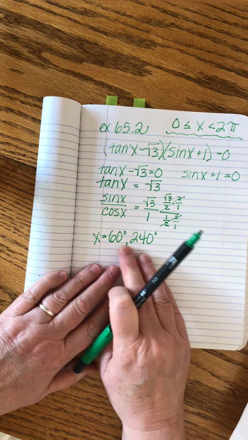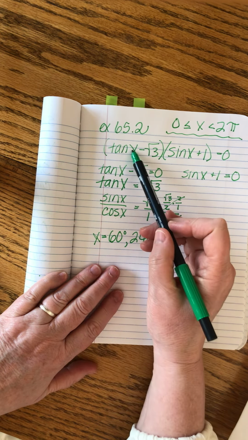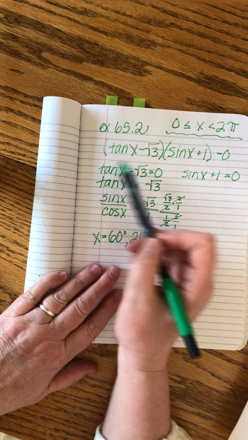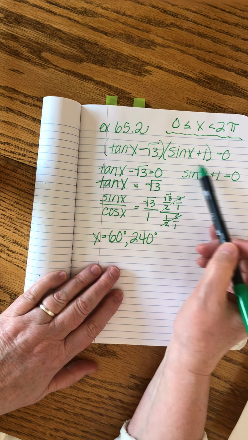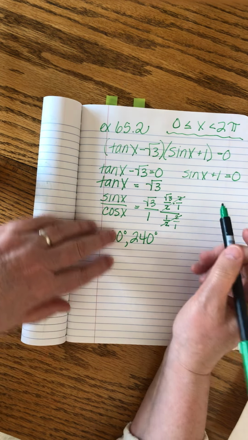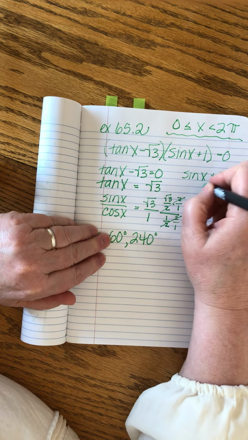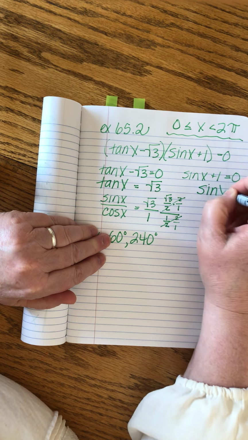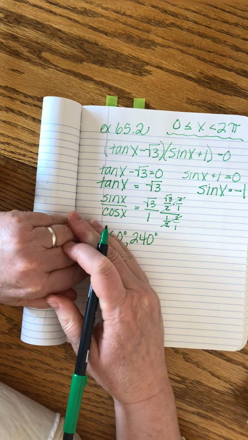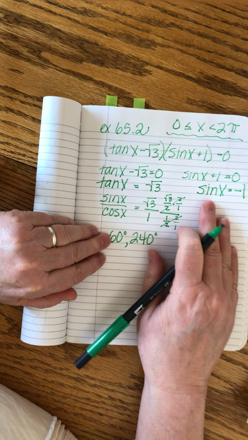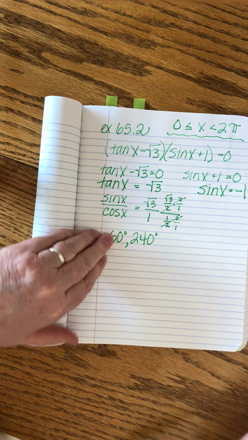Okay, so according to this, the angles of 60 degrees and 240 degrees will make this come true because it'll make this turn into a 0. Now let's see if there's anything that will make that turn into a 0. So we'll do the same thing. We'll play with the algebra. Get that over there. Now we're looking for angles where sine is equal to -1.